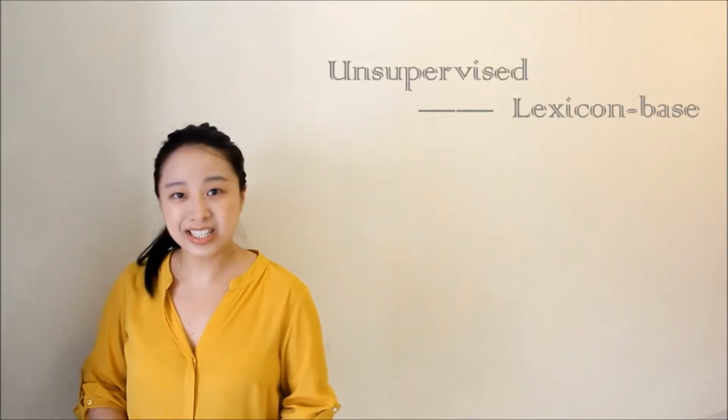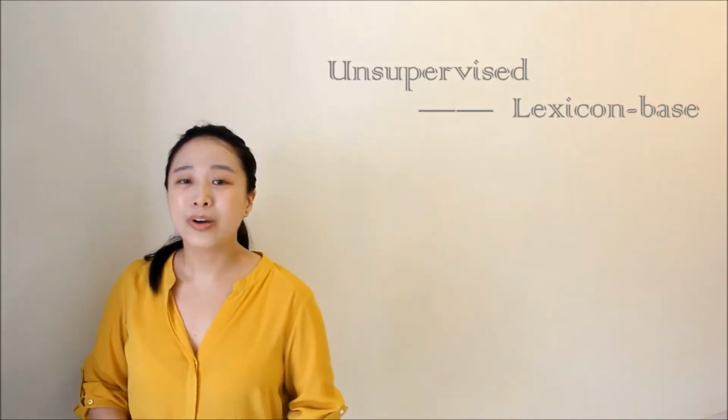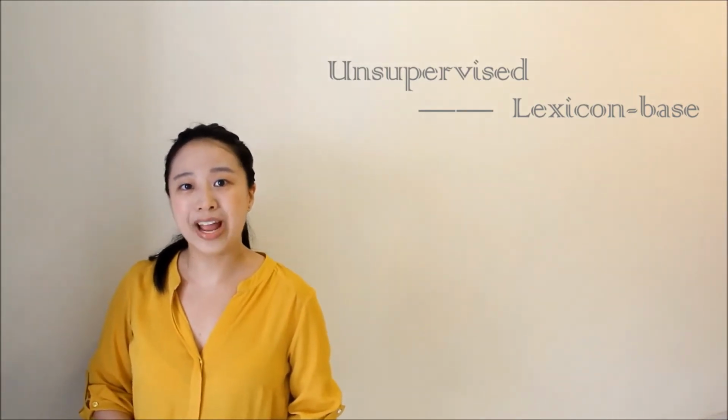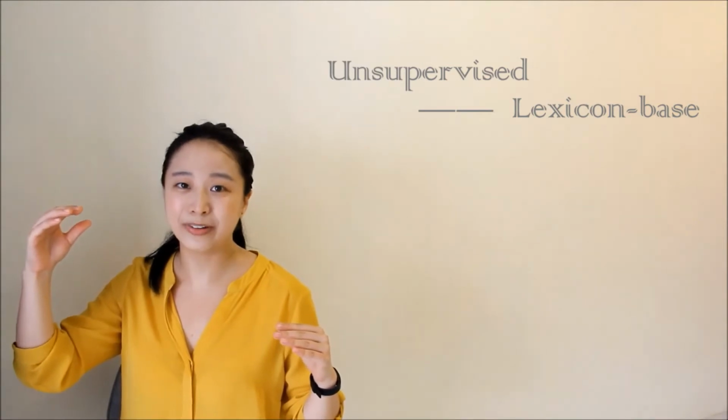The unsupervised sentiment analysis is a lexicon-based method. We assign a score to different words in the sentence. The score usually ranges from -1 to 1, with -1 indicating very negative and 1 indicating very positive.